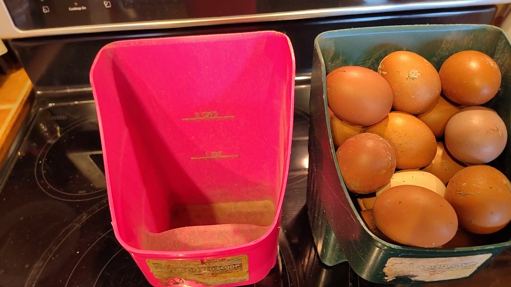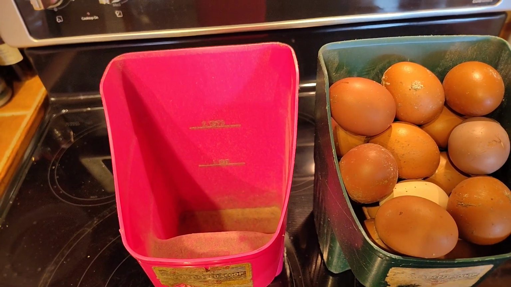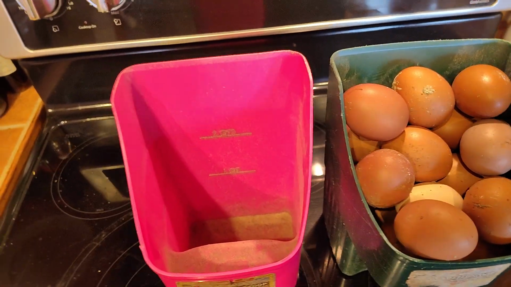These eggs are fresh from the chickens. That's why they're out on the counter. They haven't been washed so they can stay out.